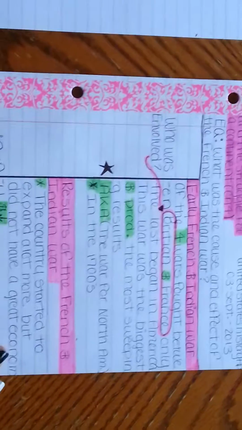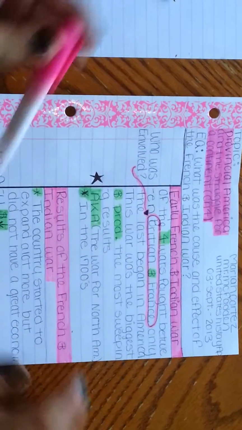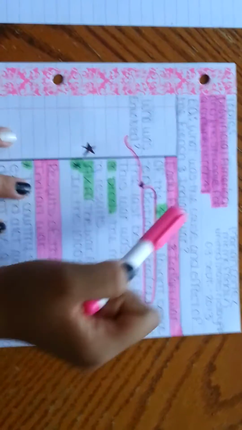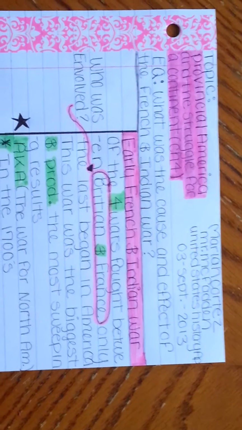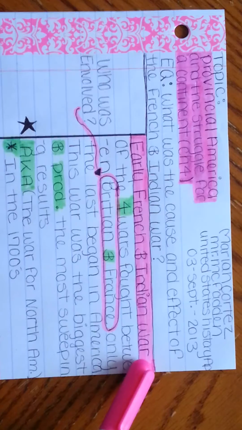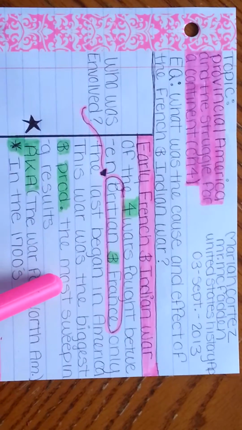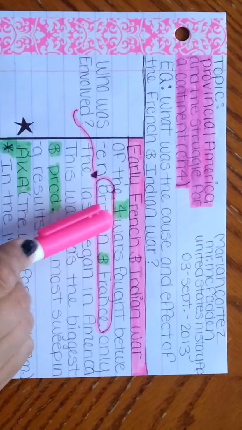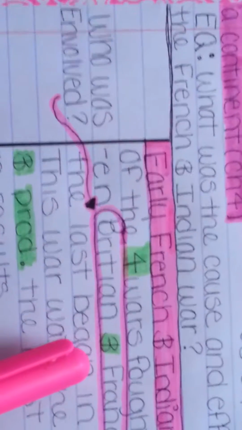Now, for the most important part, the notes. How to keep them organized. You should take your highlighter and highlight all the main points and key ideas in the Cornell note like I did. Early French and Indian War. To make this process also go faster, you should use abbreviations and symbols that I highlighted for you in green.